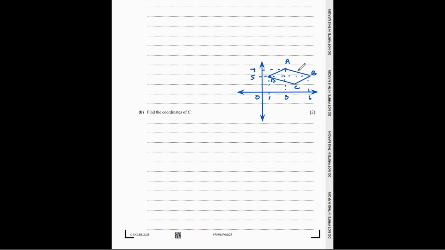So the gradient of AB is negative 2 over 3, if I'm not wrong. That's going to be the same as the gradient of DC, because both lines are parallel. So A is (3, 7), B is (6, 5), and D is (1, 5). C is between A and B. Yeah.